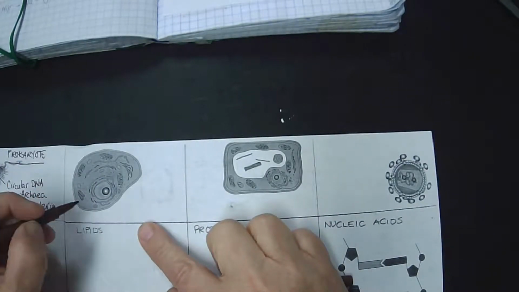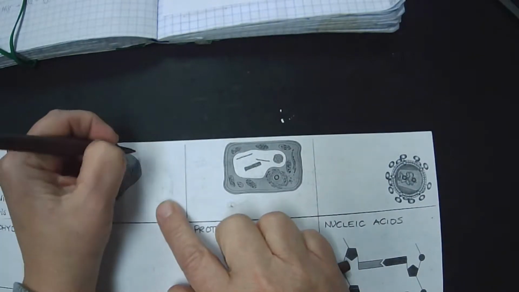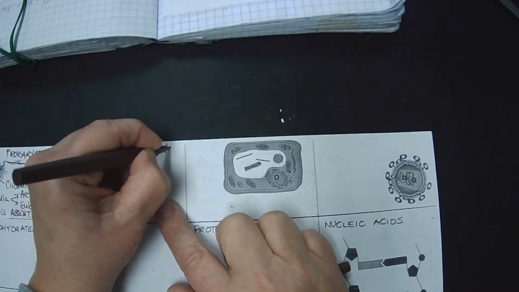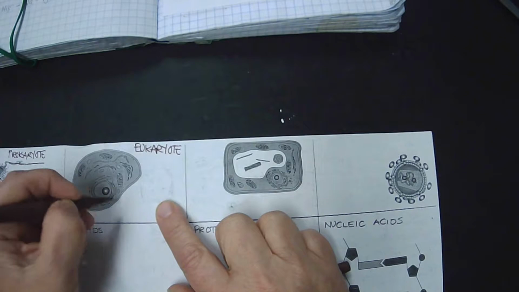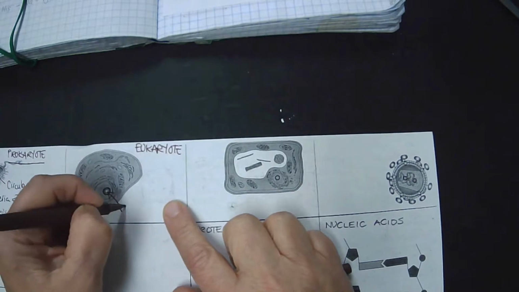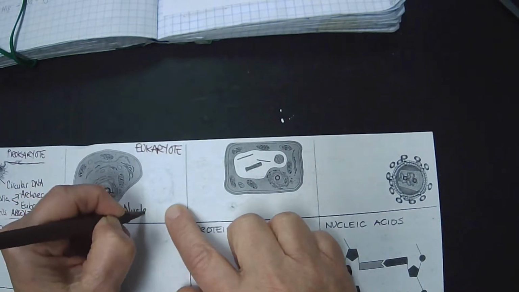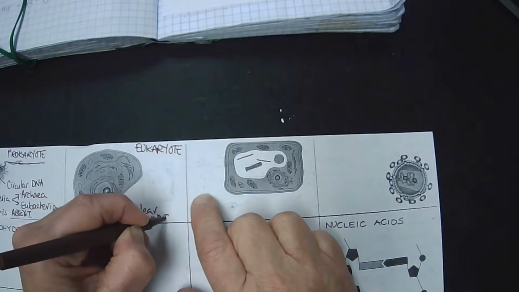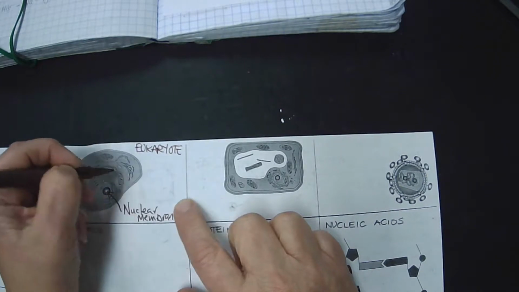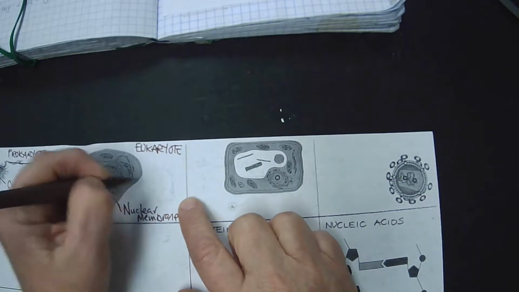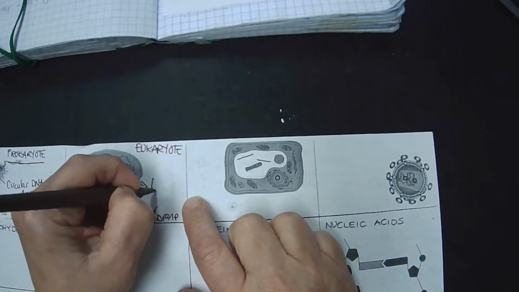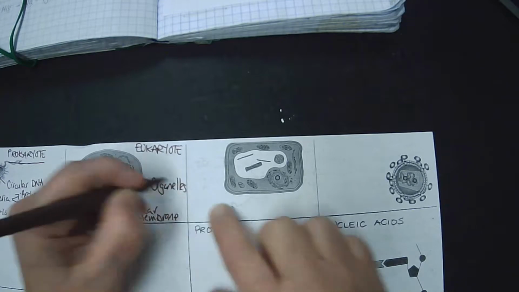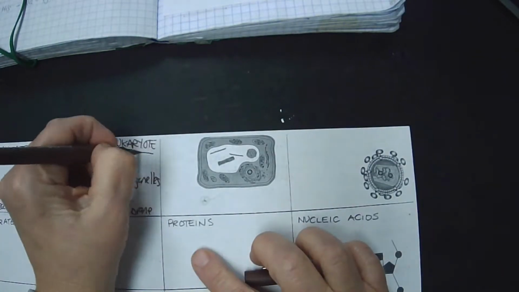You can see there's a lot of stuff in here. This is definitely a eukaryote cell. Okay? The main reason I know it's a eukaryote cell is I have a nuclear membrane. And I have all these things which are organelles, membrane-bound organelles. Now, that's a eukaryote cell.